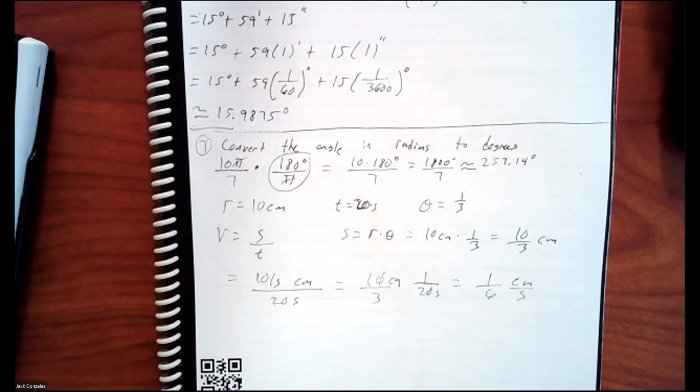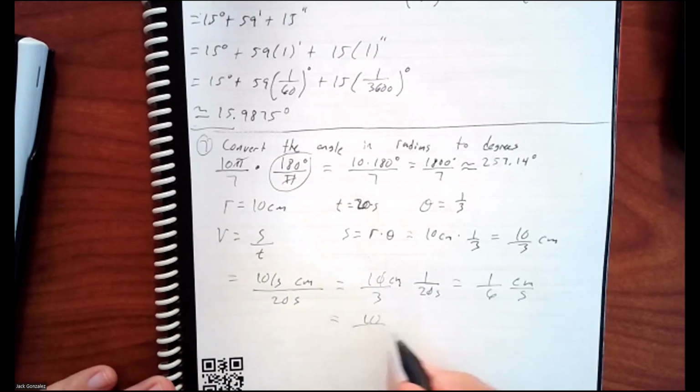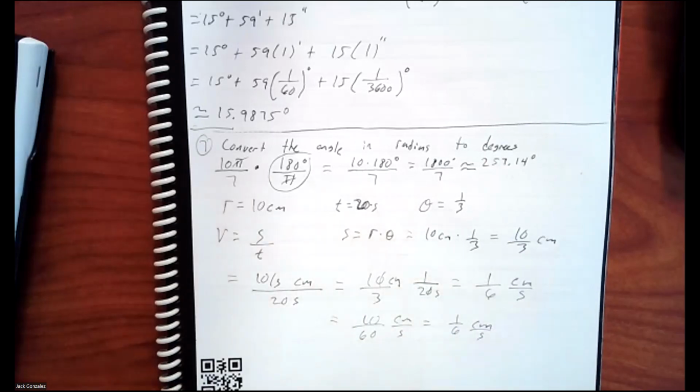I mean, you could have multiplied it and then reduced it later if you want. I was just trying to do a shortcut. You could have done 10 over 3 times 20, which is 10 over 60 centimeters per second, and that reduces to 1/6. Same thing, right? Either way.